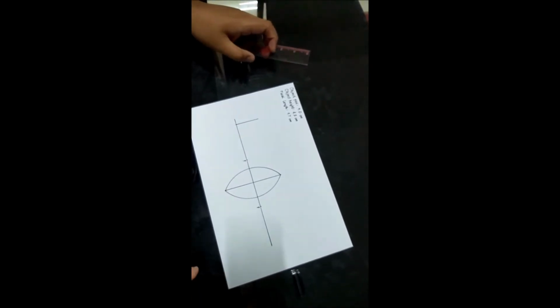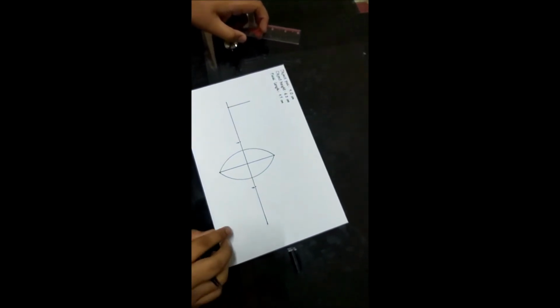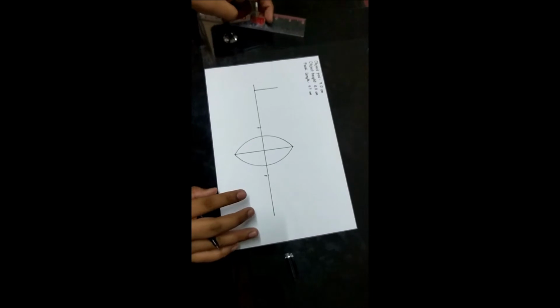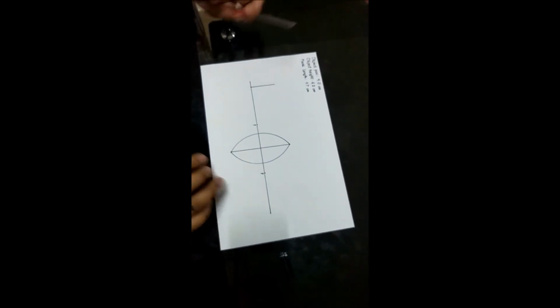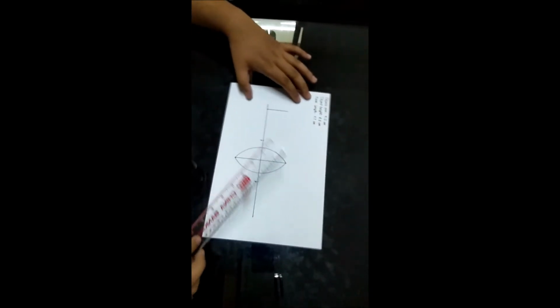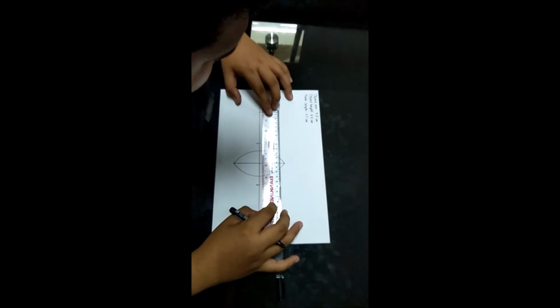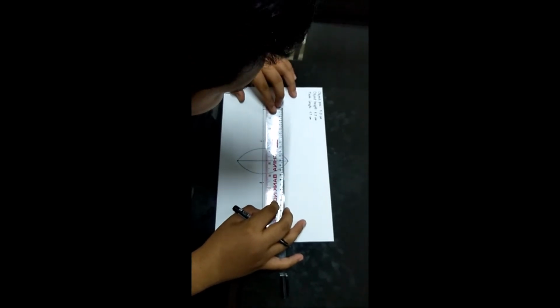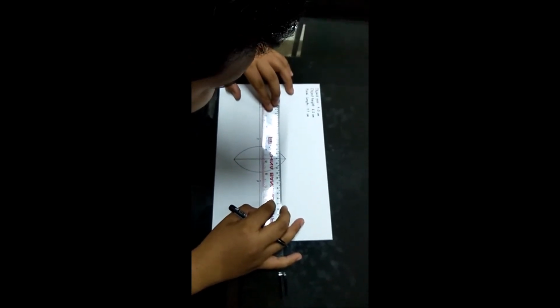Alright, it's time for us now to draw the two rays to represent the light which are refracted by the lens. So it must start from the tip of the object hitting the curve of the lens. Okay, so from the tip of the object straight to the curve of the lens.